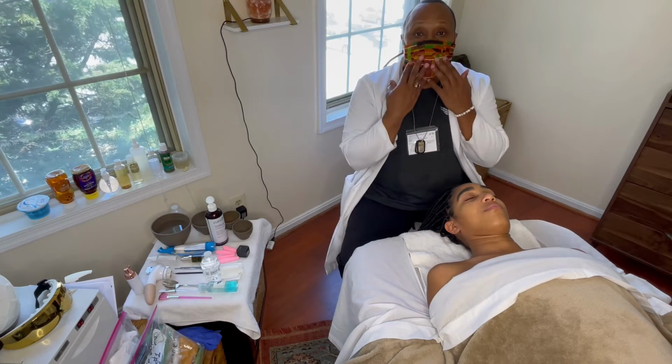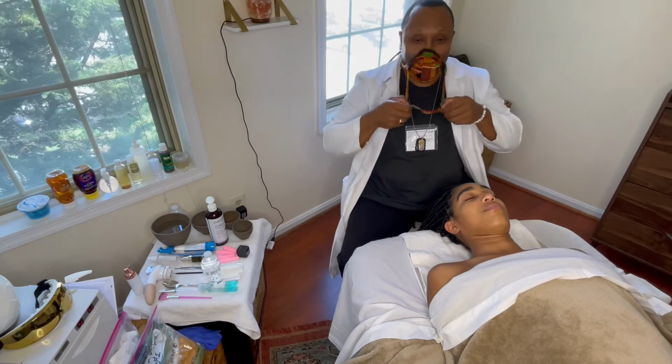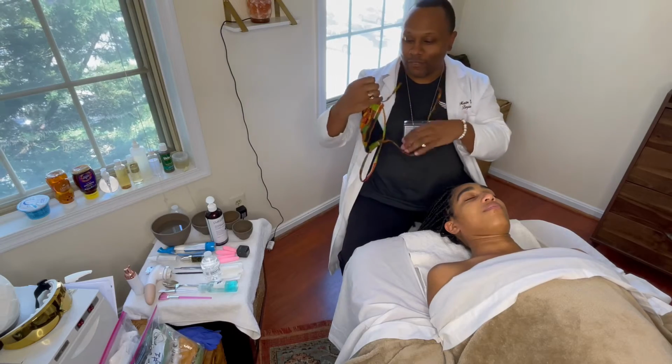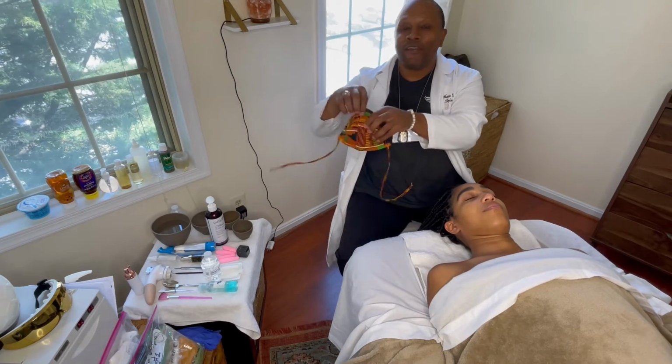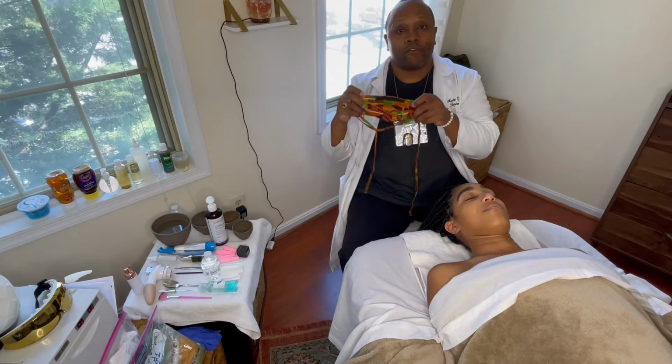But let me take off my mask because you can barely hear me. Okay, take it off. You can barely hear me. Speaking like, I don't know, a foreign language. So I love my mask. People get irritated over the mask that I wear.